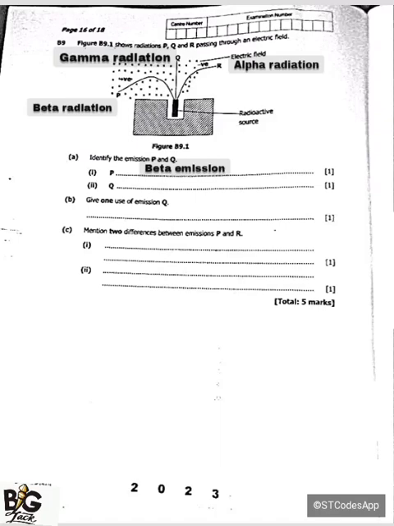So emission Q is called the gamma emission or gamma-ray emission. As for gamma emission, it has high penetration. As a result, it is used in the treatment of cancer or in the treatment of cancer cells. Apart from that, it is used in the sterilizing of equipment at the hospital or at the health center. Then question C is saying mention two differences between emissions P and R.